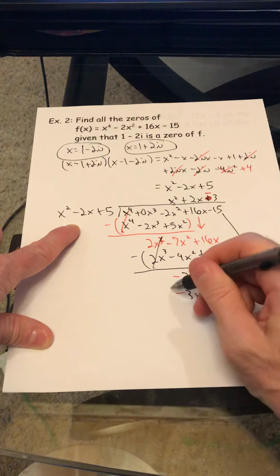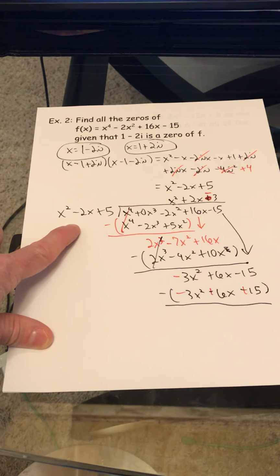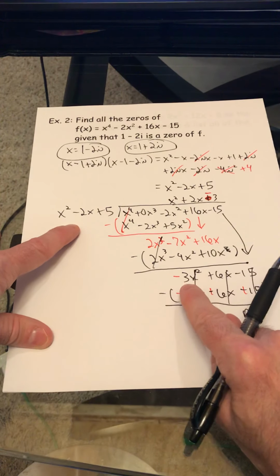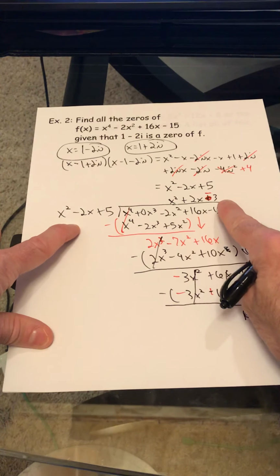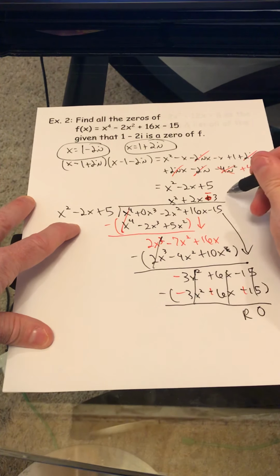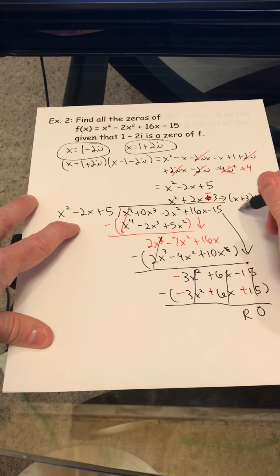And now you kind of have some built-in checks as you go, because you'll see when you do this, these will all cancel. And that's why I knew I had a mistake somewhere in there. Now, from here, with what's left, the x squared plus 2x minus 3 will factor into x plus 3, x minus 1, and x equals negative 3 and positive 1.